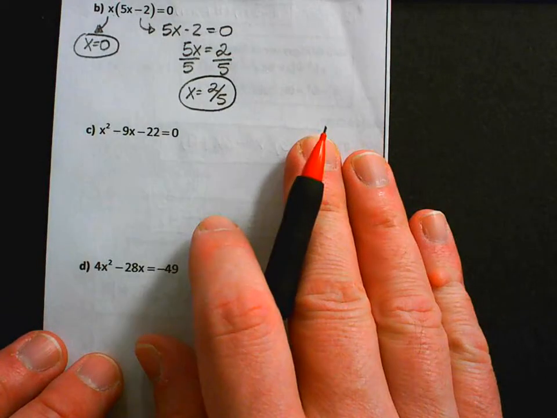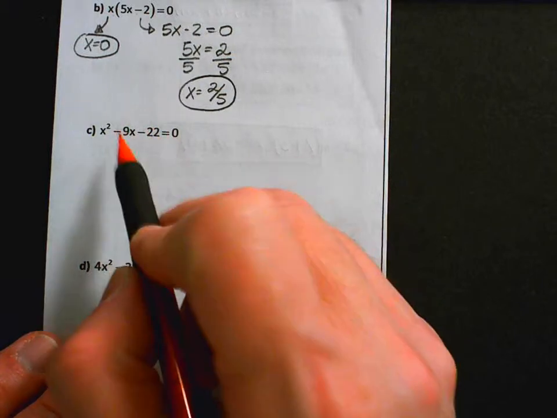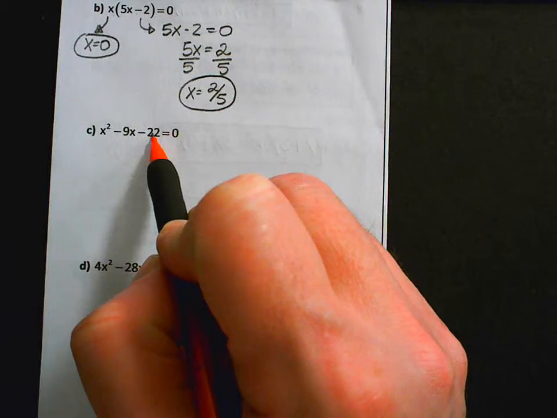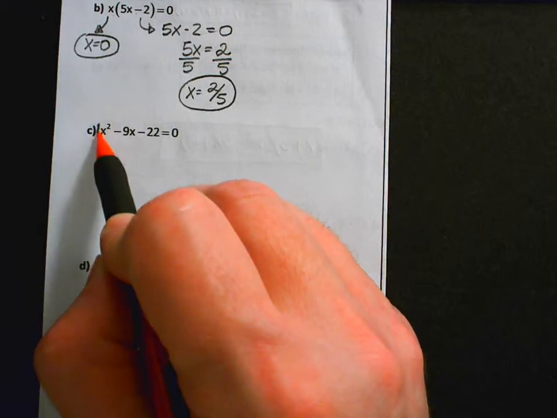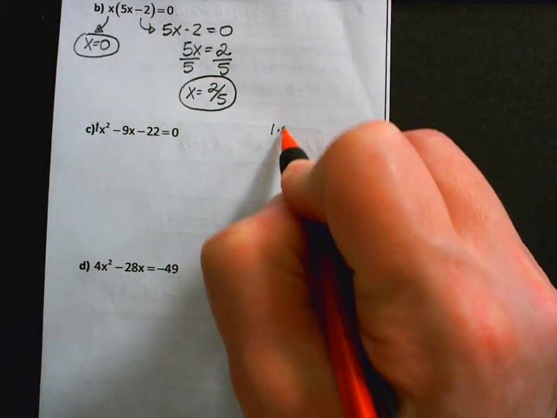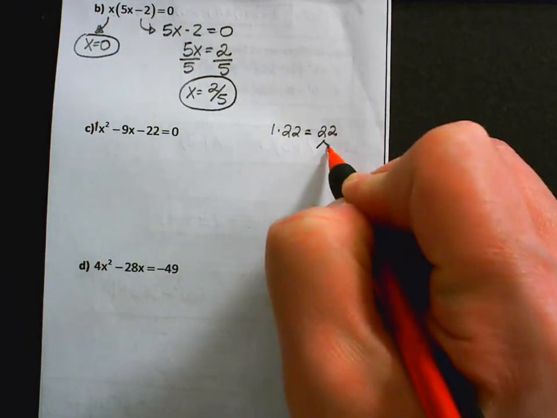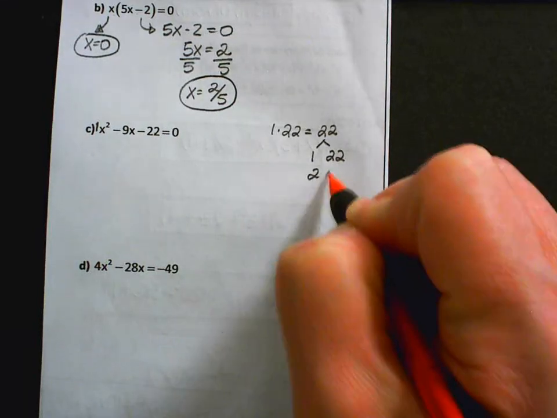Alright, let's go on to the next one. Letter C. I have x squared minus 9x minus 22. Always ask yourself, can I factor anything from all three terms? And the answer is no. In this particular case, I cannot factor anything. So I'm going to take the 1 and multiply by the 22, and this will be 22. What numbers give me 22? 1 and 22, 2 and 11, and that's it.